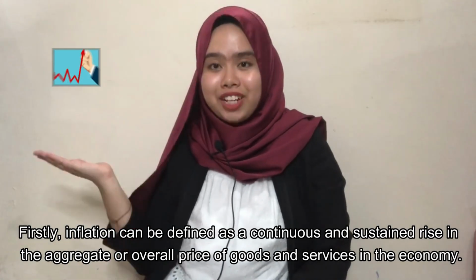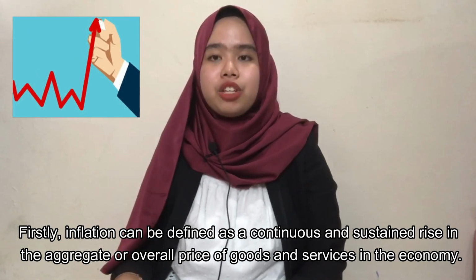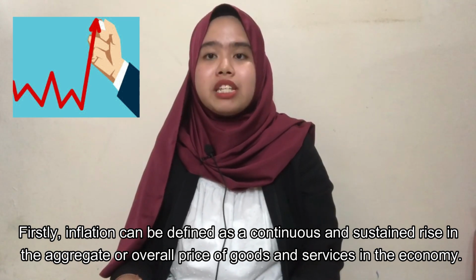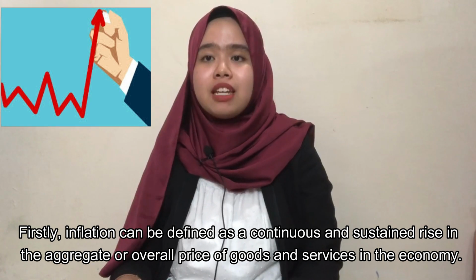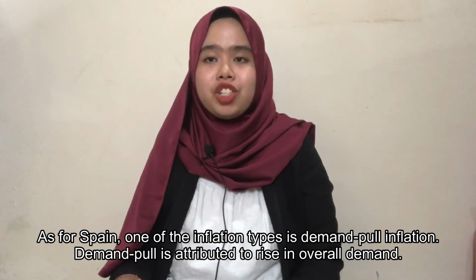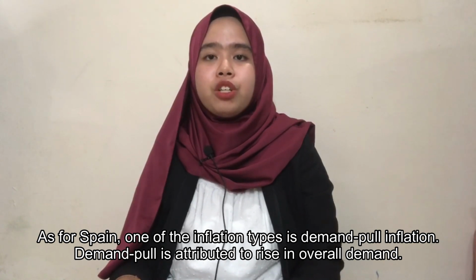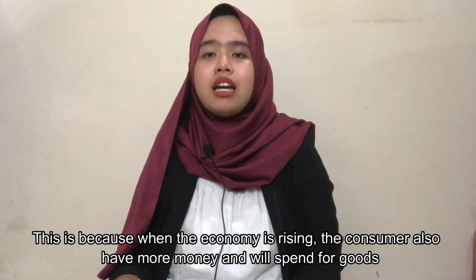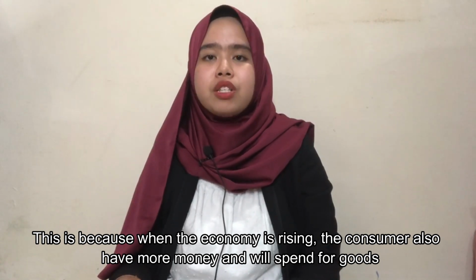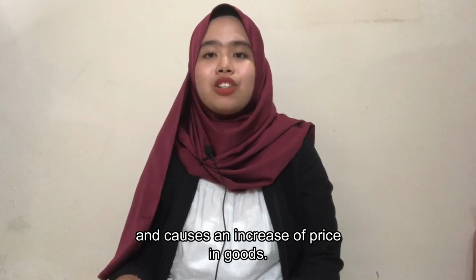Firstly, inflation can be defined as a continuous and sustained rise in the aggregate or overall price of goods and services in the economy. As for Spain, one of the inflation types is demand pull inflation. Demand pull is attributed to a rise in overall demand. This is because when the economy is rising, the consumer also has more money and will spend on goods, causing an increase in the price of goods.